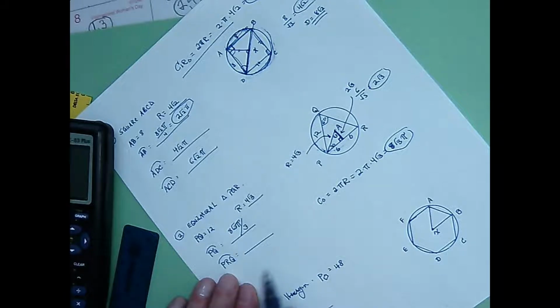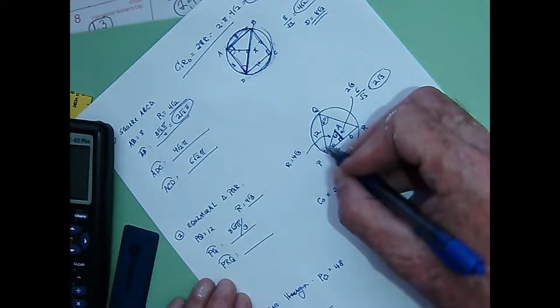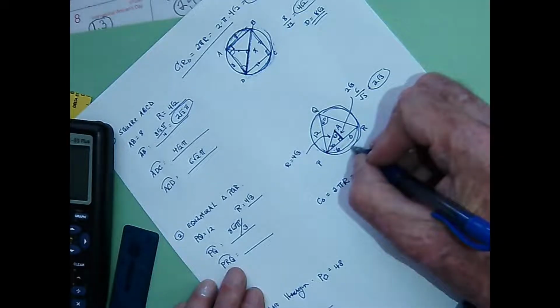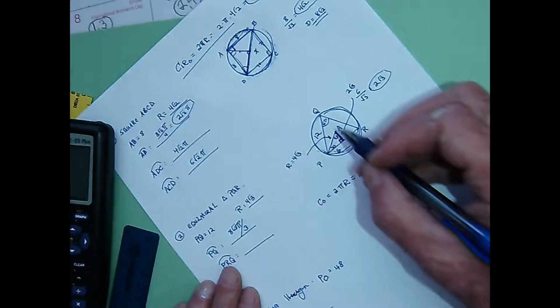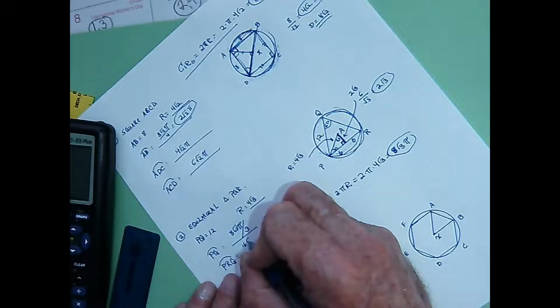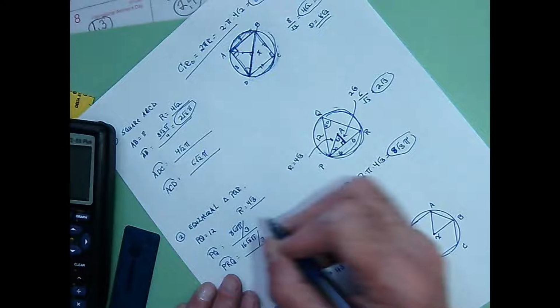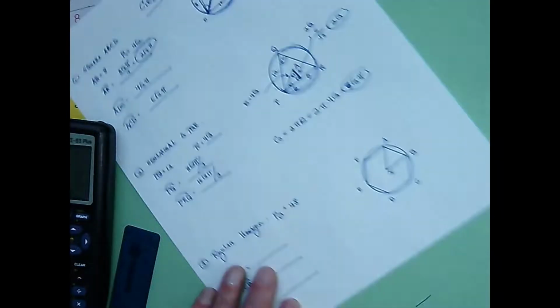Then it asks me about arc PRQ. And you've got to recognize that it starts at P, goes through R, and terminates at Q. And that just has two of these, doesn't it? Arc PQ is this one, so I'm thinking that this must be twice as much, and twice as much as this amount would be 16 square roots of 3 pi over 3. That makes sense to me. I hope that makes sense to you. Let's play a little bit longer.